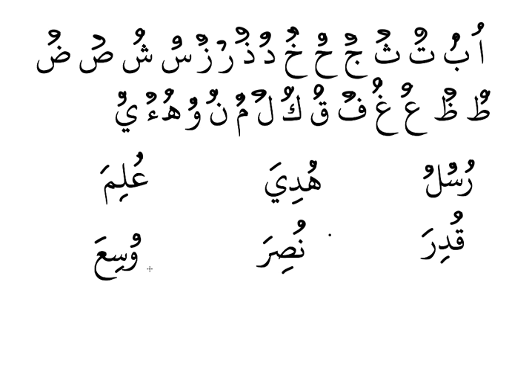There are so many people who learn how to read but they just stretch everything. Especially the Indo-Pak community. I've taught a lot of my Indo-Pak students who learned somewhere else, and they come back to me stretching literally everything. They'll say rusulu, hudiya, and they're not able to say rusulu, hudiya, ulima, qudira, nusira, wusi'a quickly. They have to stretch it. So just go ahead and repeat them, and you'll be fine, inshallah.